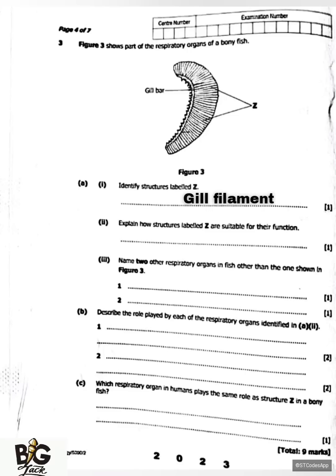Okay, so Roman numeral 2 is saying, explain how structures labeled Z are suitable for their function. 1 mark. So I'm going to say the presence of blood capillary, or capillaries.